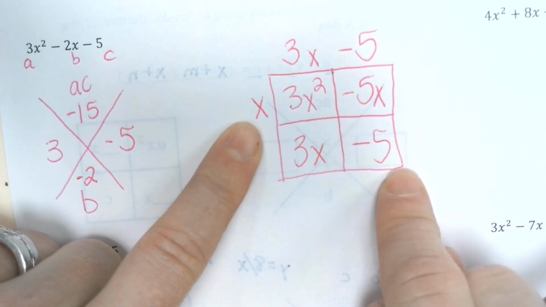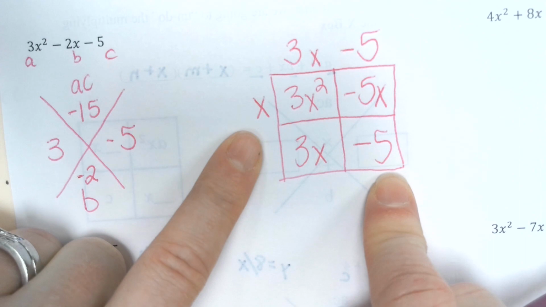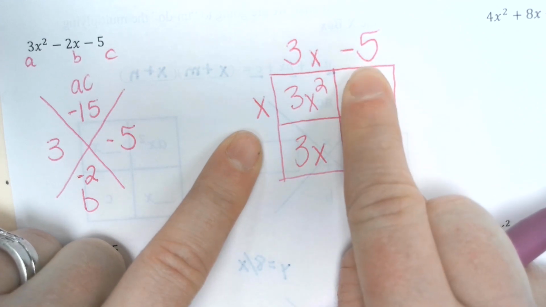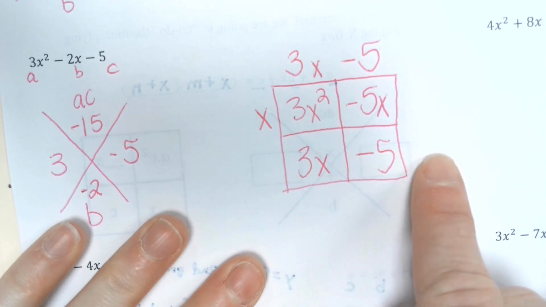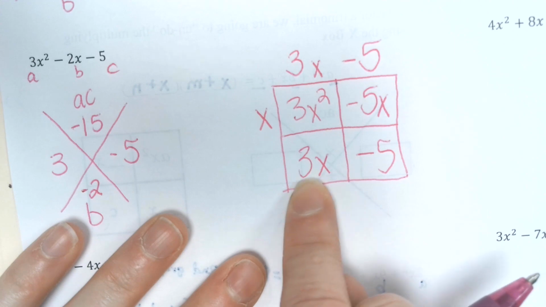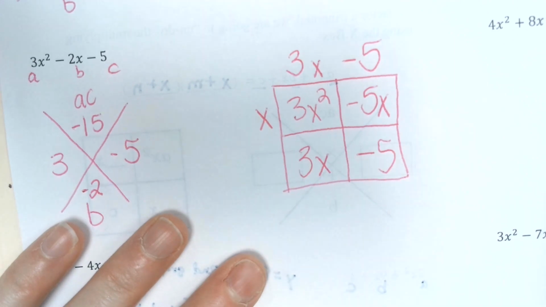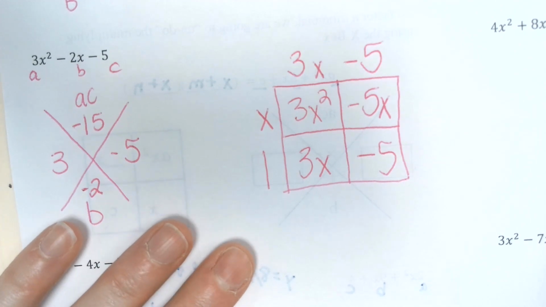And if you also look at the column, what did negative 5x and negative 5 have in common? Negative 5. So that's where it came from. Okay, now look at this one. What do they have in common? Anything? Nothing in common, so we put a 1. That's called prime.